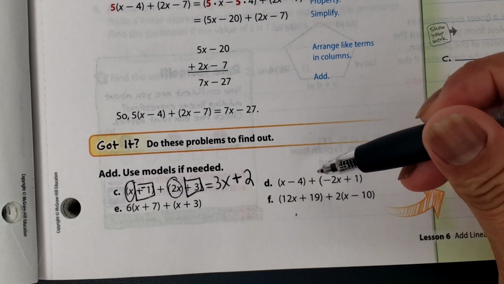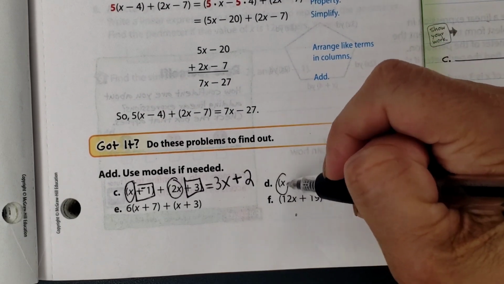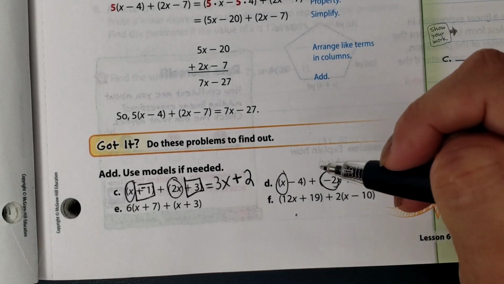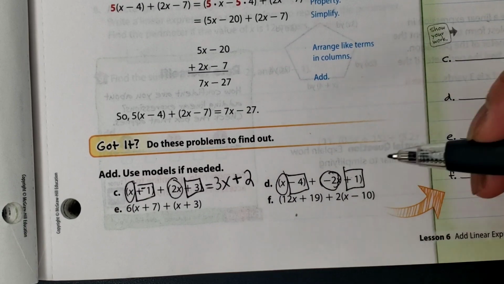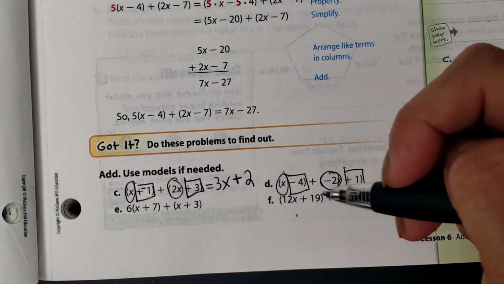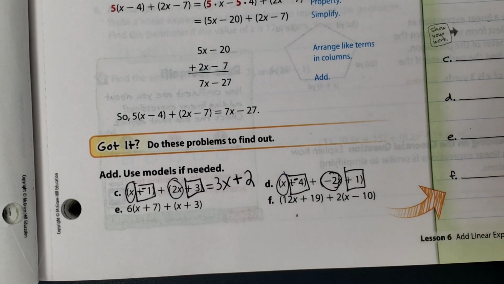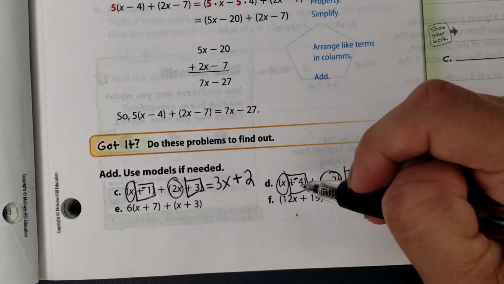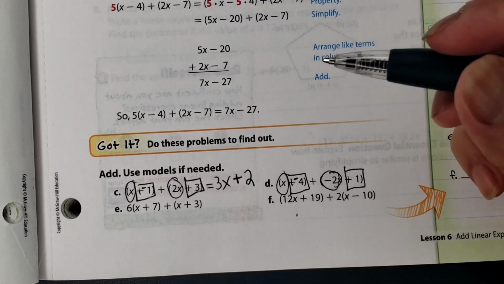D, x minus 4 plus negative 2x plus 1. X and negative 2x are the like terms, and then negative 4 the constant and plus 1 the constant. But remember, I'm going to change negative 4 to plus a negative. If you're already used to just automatically looking at that as a negative, you don't have to write plus a negative. If you already know, that's fine. You can skip that step.